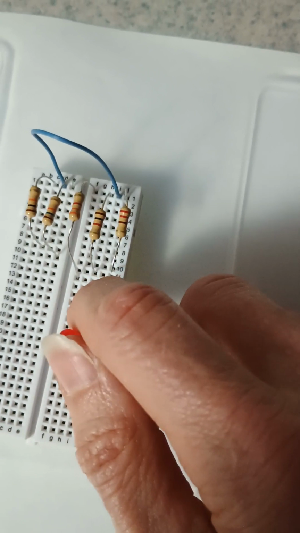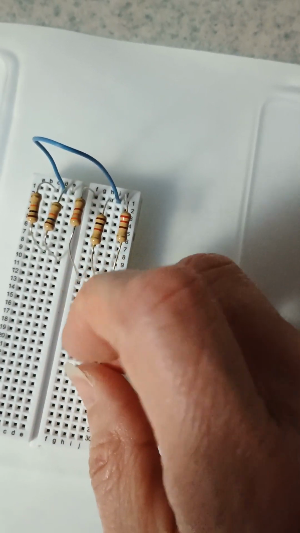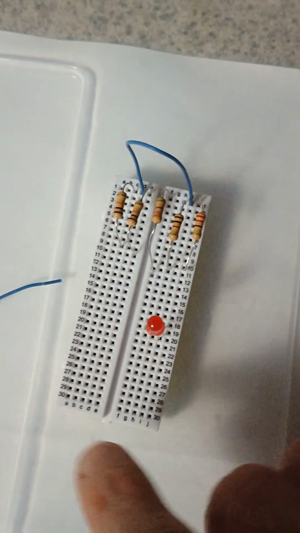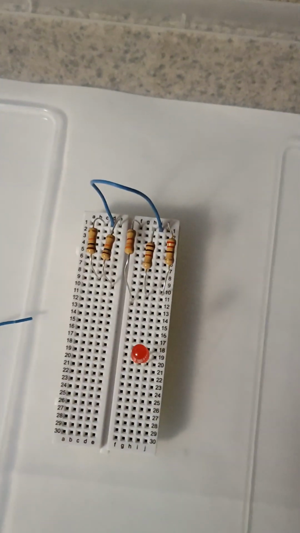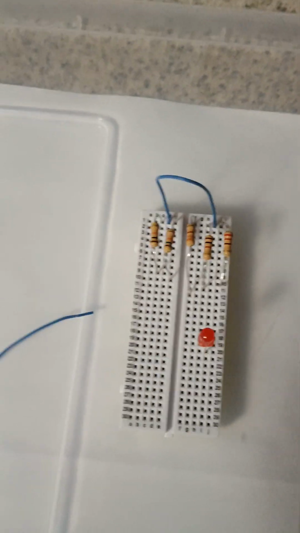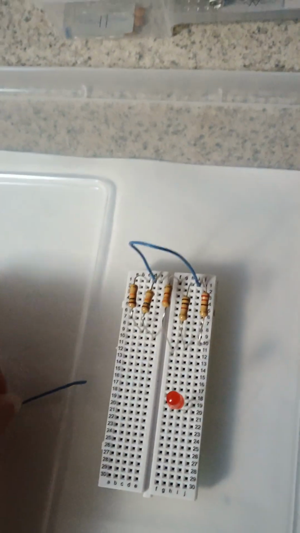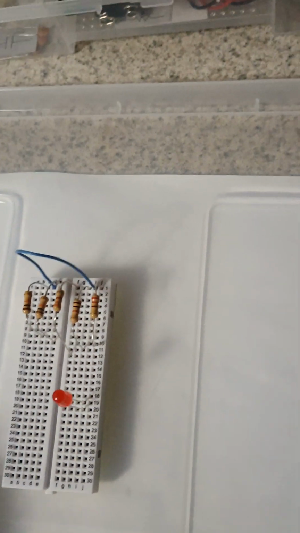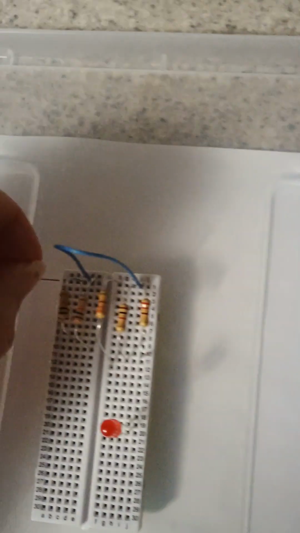Alright, and then let's add our wire 1. So our wire 1 is going to go into 1A and 11B. 1A and 11B. 1A and 11B. So 1A.